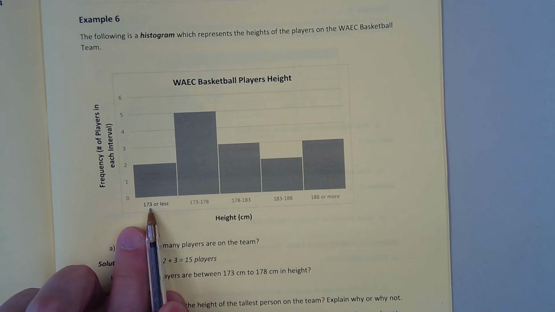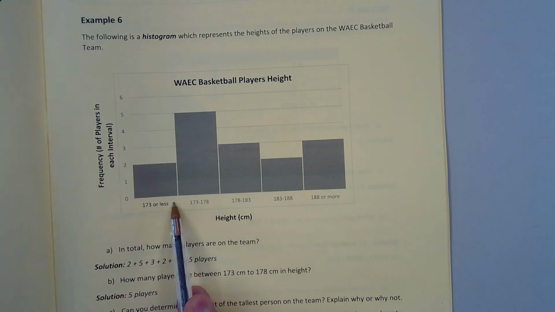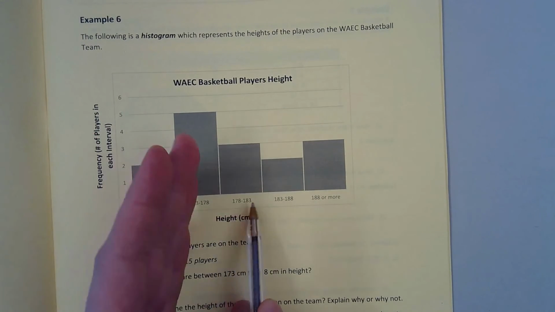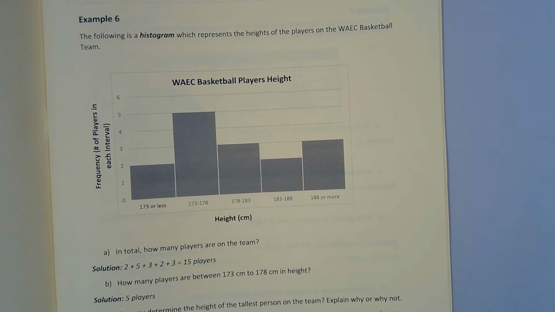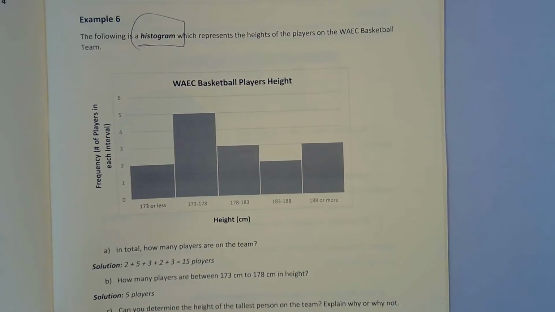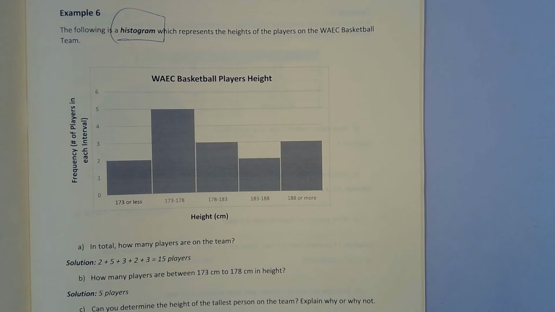Here's 173 centimeters tall or less, and then notice it goes right next from 173 to 178, then from 178 to 183. There's no gaps. Just think of it as attached bars. It has a special name, and it's called a histogram. So it's for continuous independent variables. Otherwise, they do them the same way.